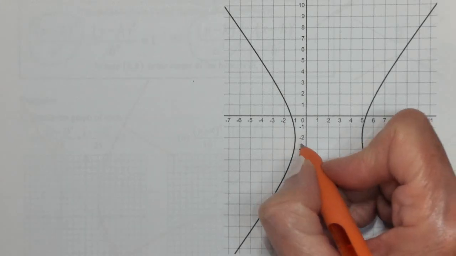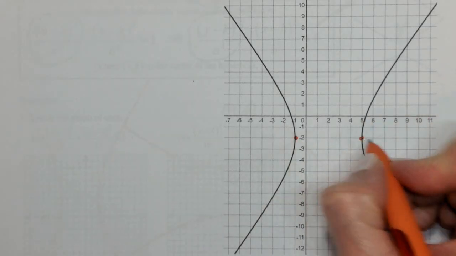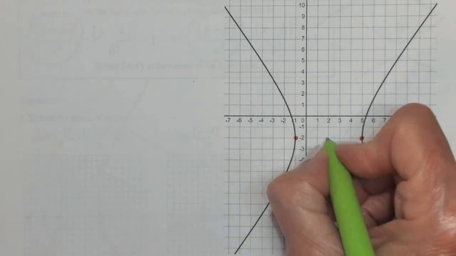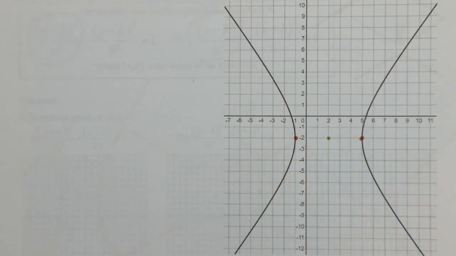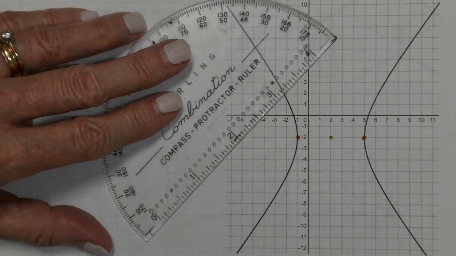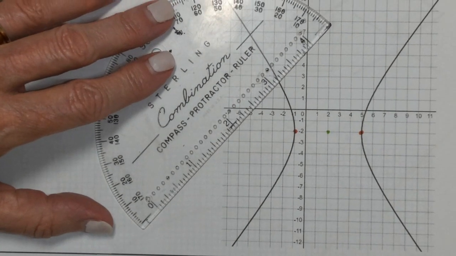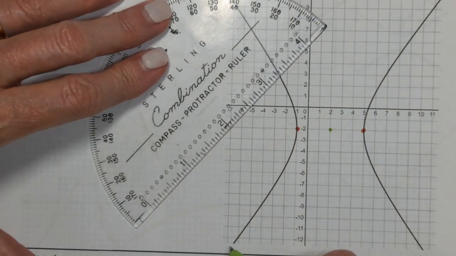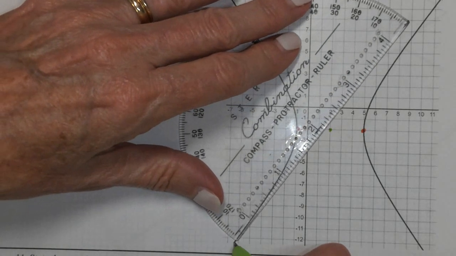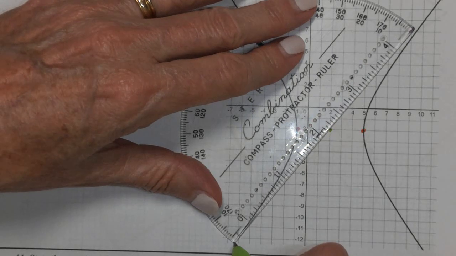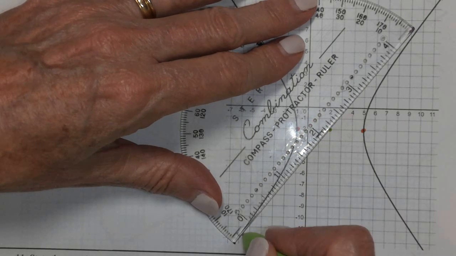My vertices appear to be right here. Those are my vertices, which makes my center right here. I find it easiest to draw my asymptotes right now. I'm going to lay my straight edge so that I connect the furthest point out here with the furthest point down here. I'm laying it so that it goes through the center. That is key. I need to go through the center.